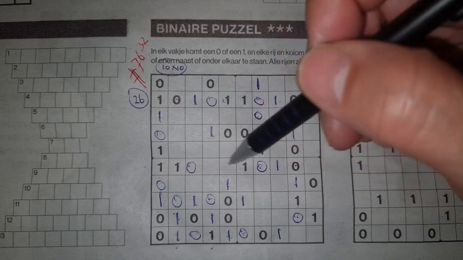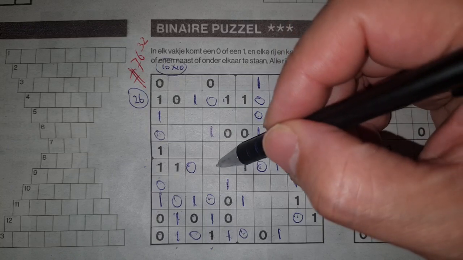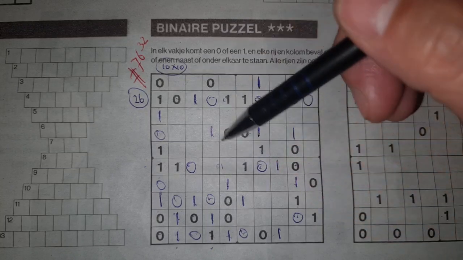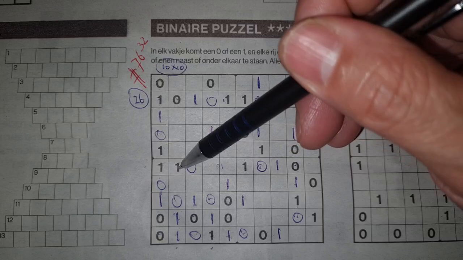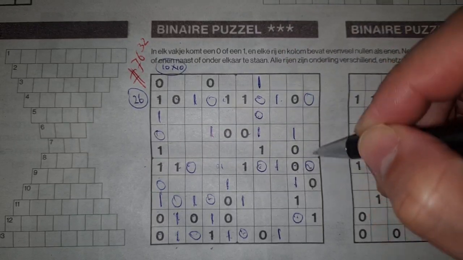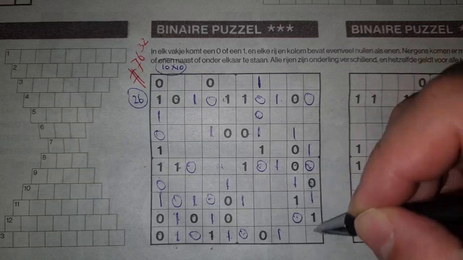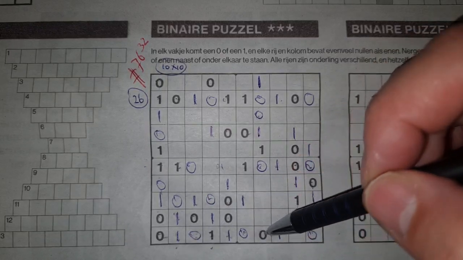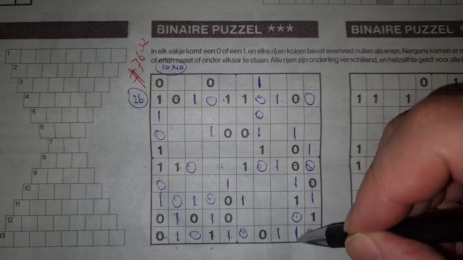I know between an O and a 1 with 2 empty boxes between, there's always an O and a 1 there, but I do not know in which order. So we have the first one, second one, third one, fourth one, and fifth one. So that box should be an O. Double O, here 1, there 1. Double 1, here no, there no. 1, 2, 3, 4, 5 O's. So the rest are ones.